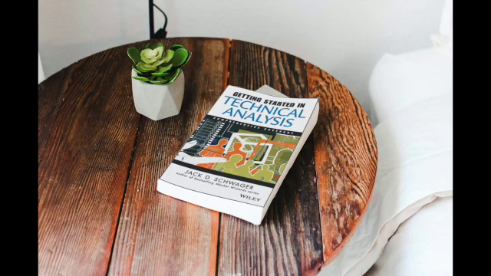In conclusion, if you're new to technical analysis and want to learn the basics, Getting Started in Technical Analysis by Jack Schwager is a great place to start. It's a practical guide that covers all the essential concepts in an easy-to-understand manner, making it an ideal resource for anyone interested in trading the financial markets.